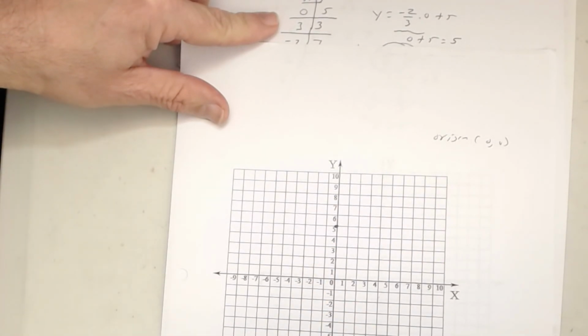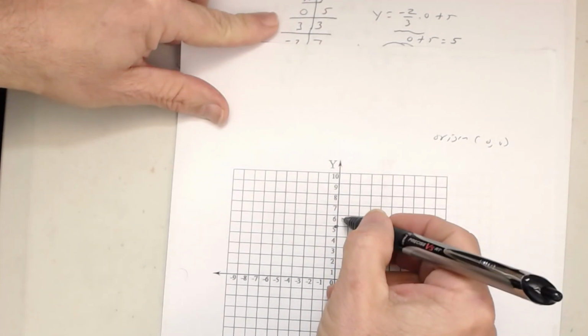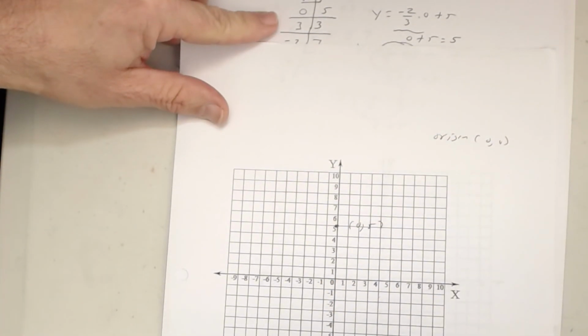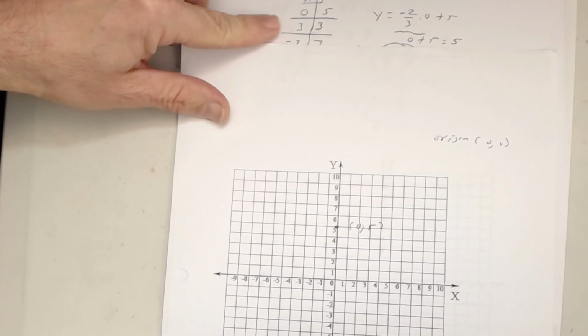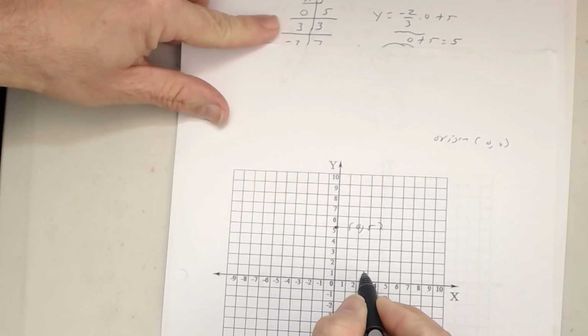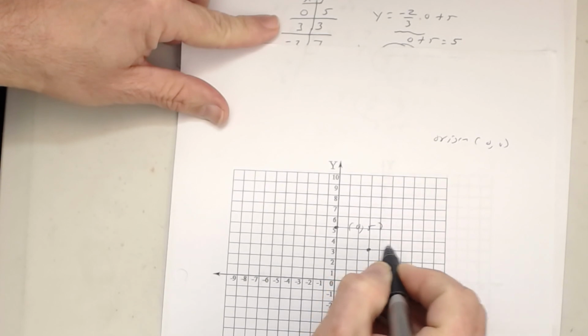Now, if it says label, which your worksheet did say, what does that mean? You would put beside the point the coordinates listed. You would say this is 0, 5. Okay? Let's plot the point 3, 3. In what quadrant or axis is 3, 3? Quadrant 1. So since x is positive 3, I'll go to the right 3. And since y is positive 3, I'll go up 3. So there's the point 3, 3.